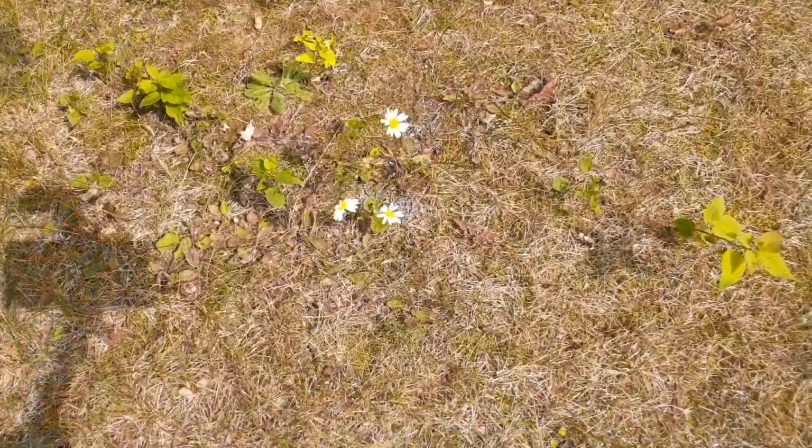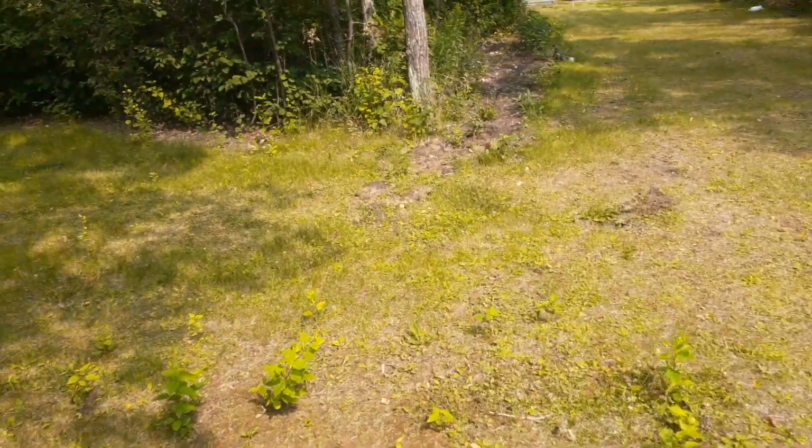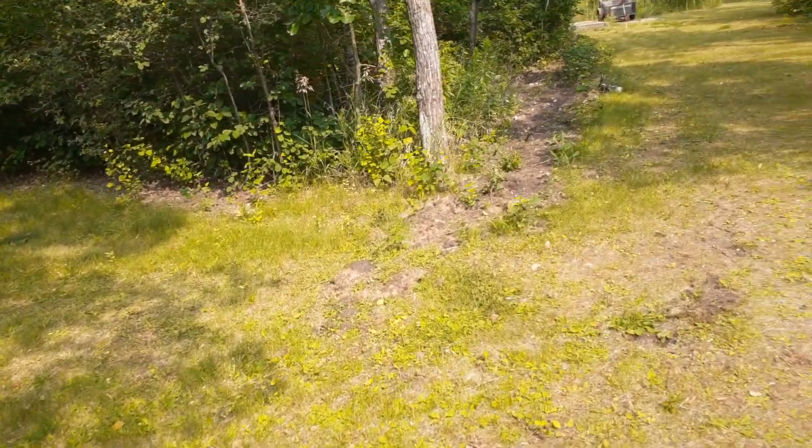And we got this. These are wild daisies. Just don't want to step on them because I like them. They don't take well to transplant though. Don't try and transplant those. Anyway.